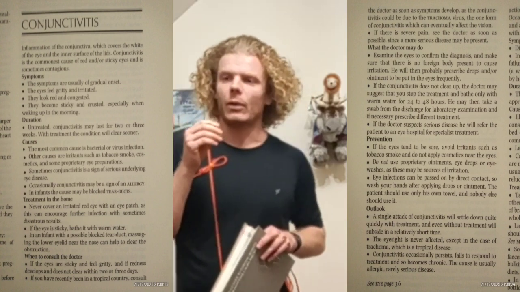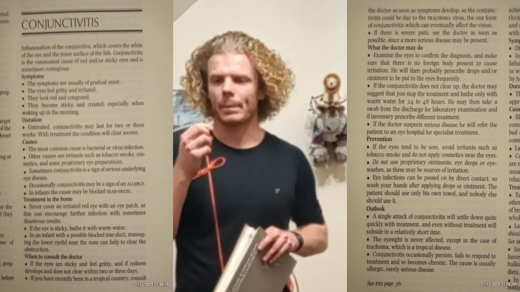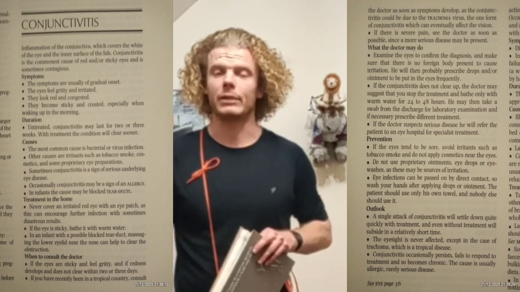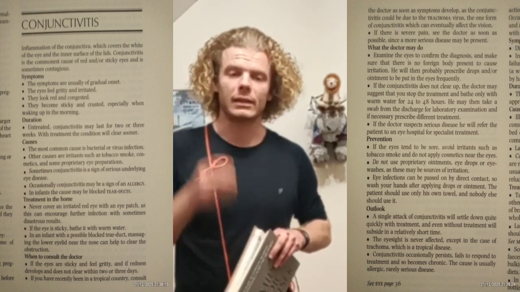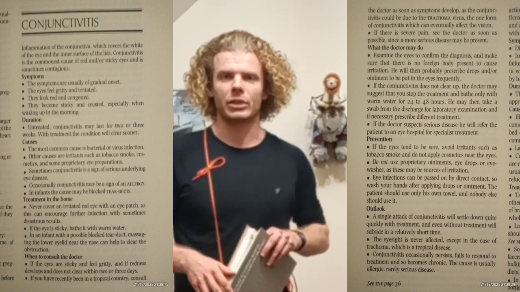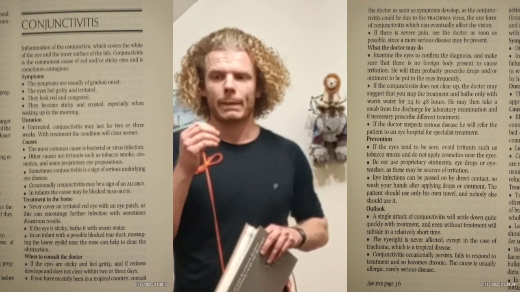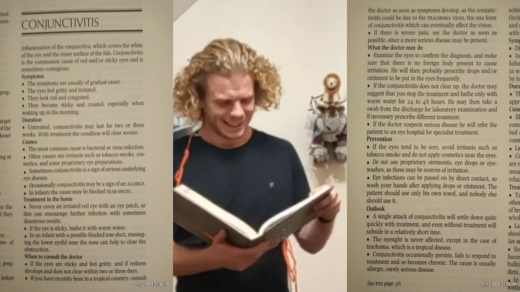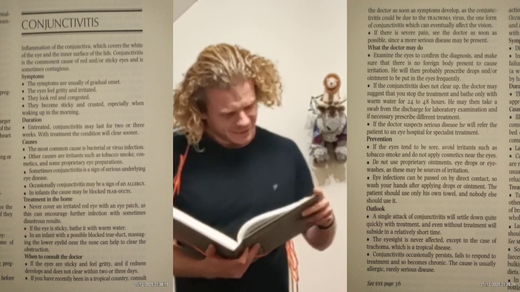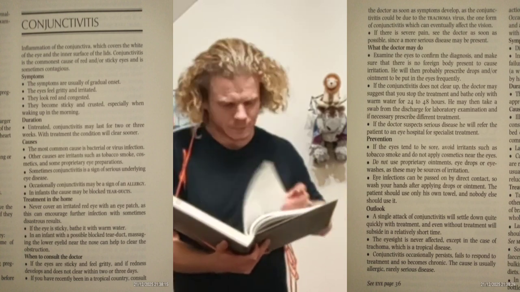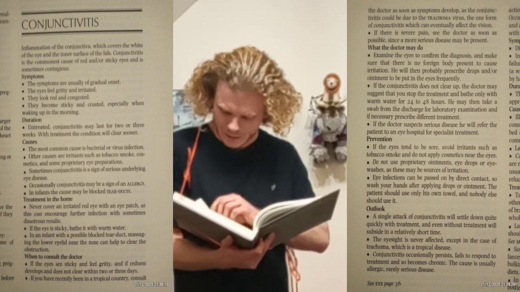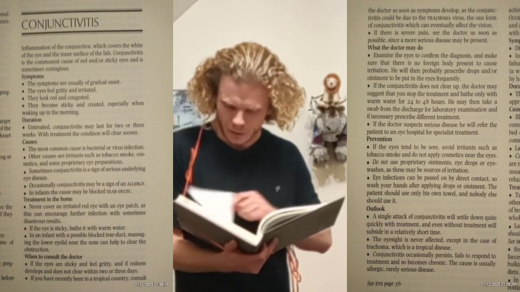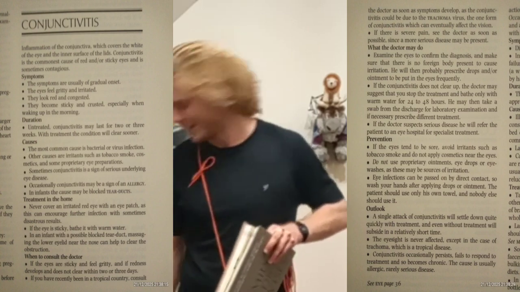If a person feels pain, they should see a doctor. It can also be that they feel sticky and gritty and congested. The trachoma part was missing. But another thing, it can be allergic.